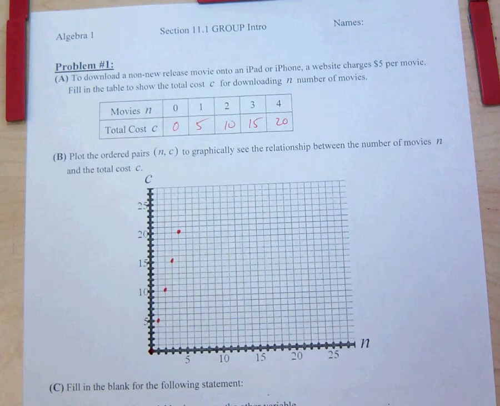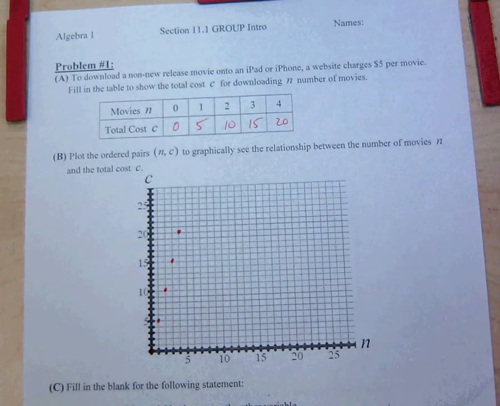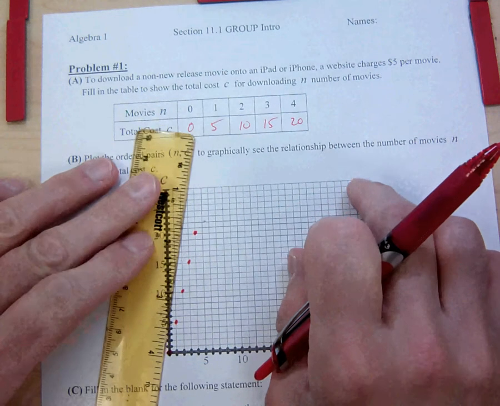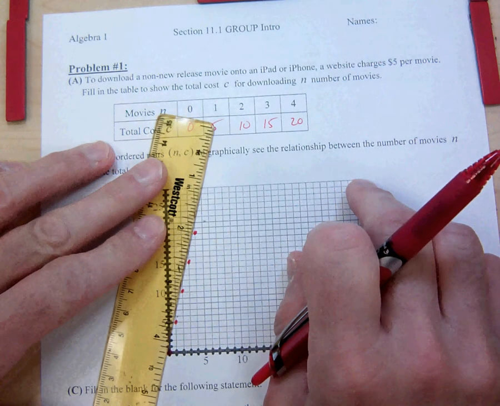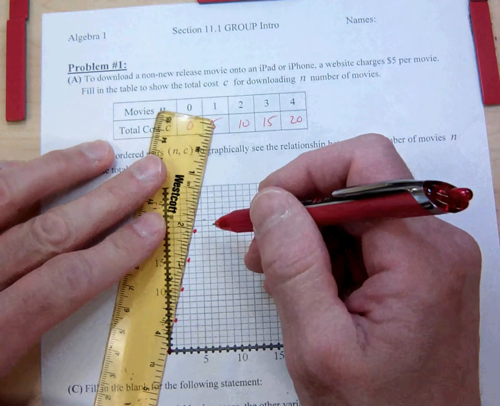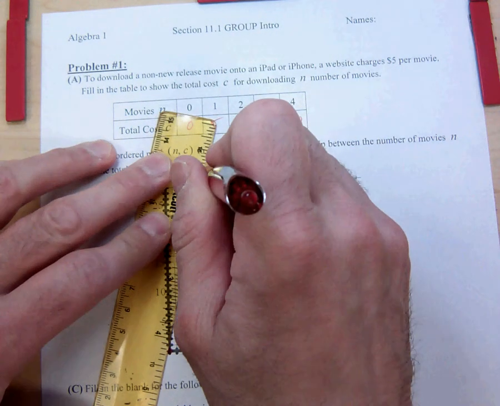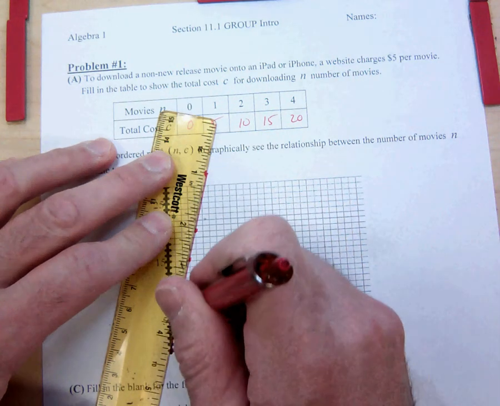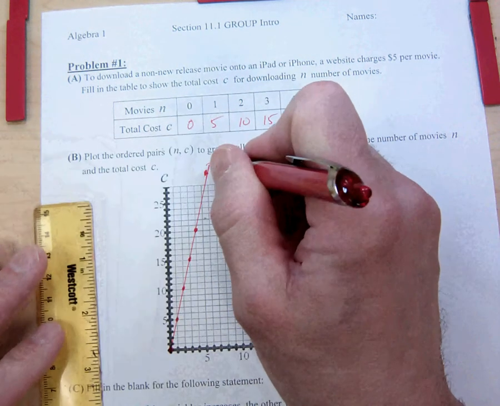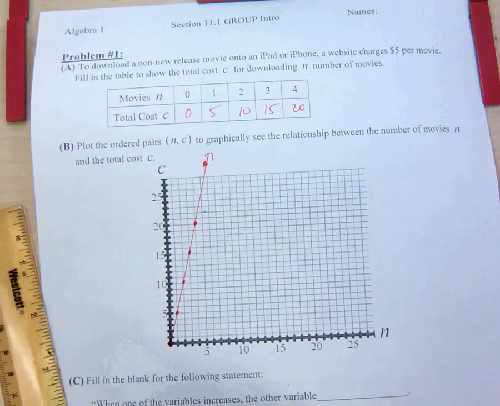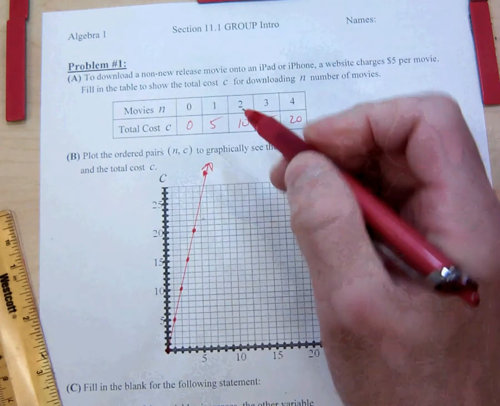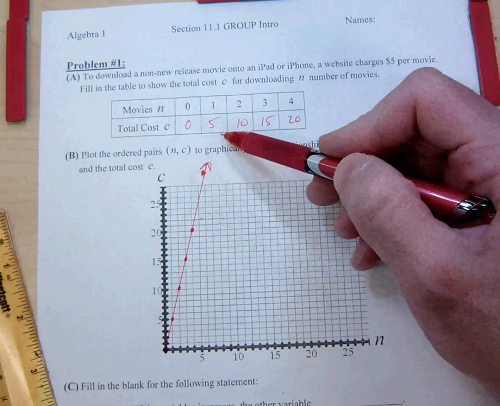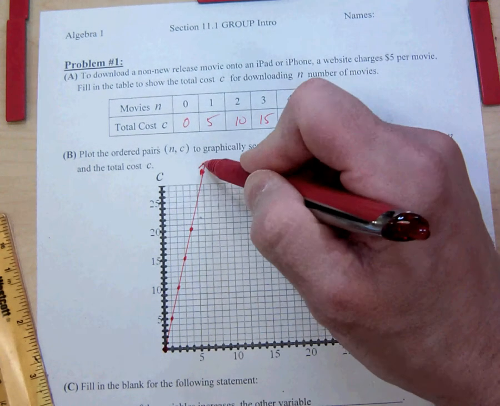Okay, and so clearly those look linear, right? It's a linear relationship, right? The other thing I want you to notice is not only is it linear, but it passes through 0, 0. That's another important thing I want you to catch here. By the way, you can't have a negative number of movies, so I'm not going to go beyond this point down here at the bottom. But in the other direction, it would keep going, wouldn't it? You can download more and more movies, and the cost will go up and up and up, right? So that'll keep going like that. Okay, but anyway.